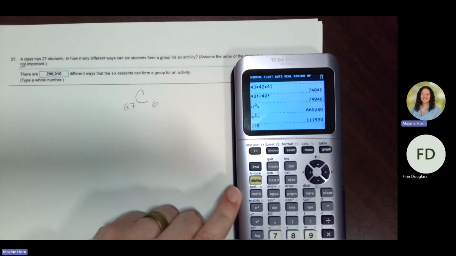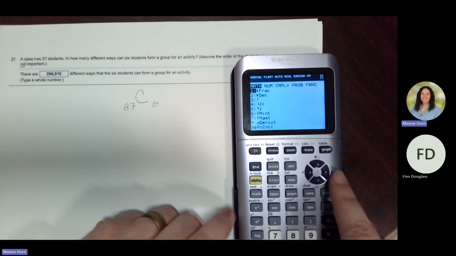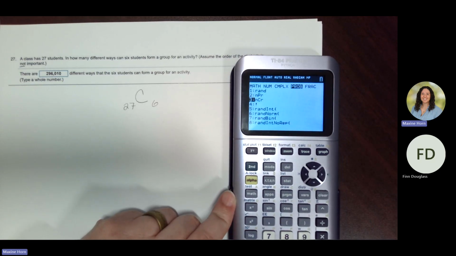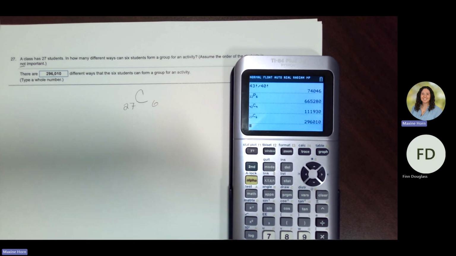So we go 27, we go math, arrow over to probability, down to nCr, because it's a combination because order doesn't matter. And then we say we're choosing 6 of them. And that's how we're getting that number.